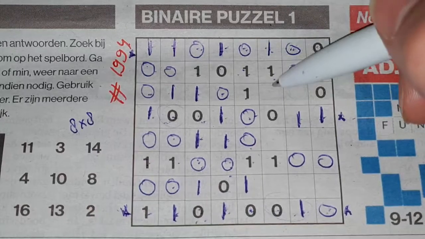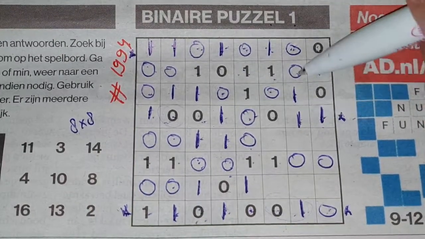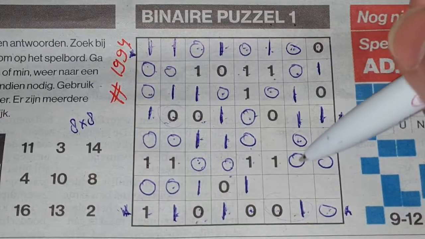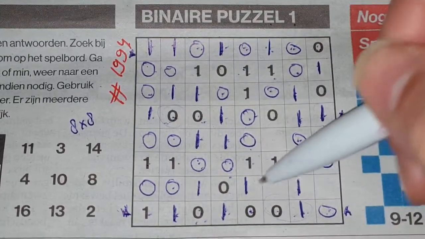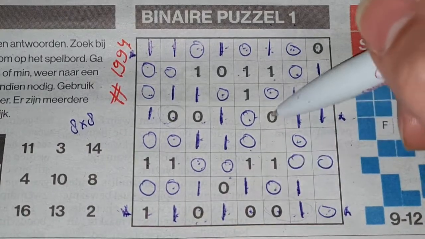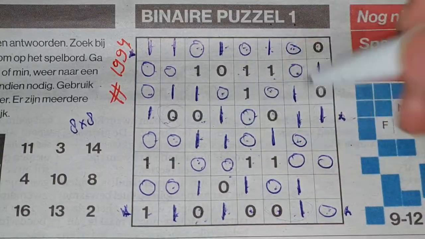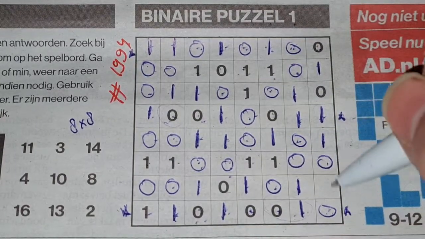Double one here, no, there, no. Double O here, one, there, one. Double one here, no, there, no. Double O here, one, there, one. Between two ones comes an O. We have here four O's, so the rest are ones. We have here four O's, so the rest are ones. Between two O's comes an one.